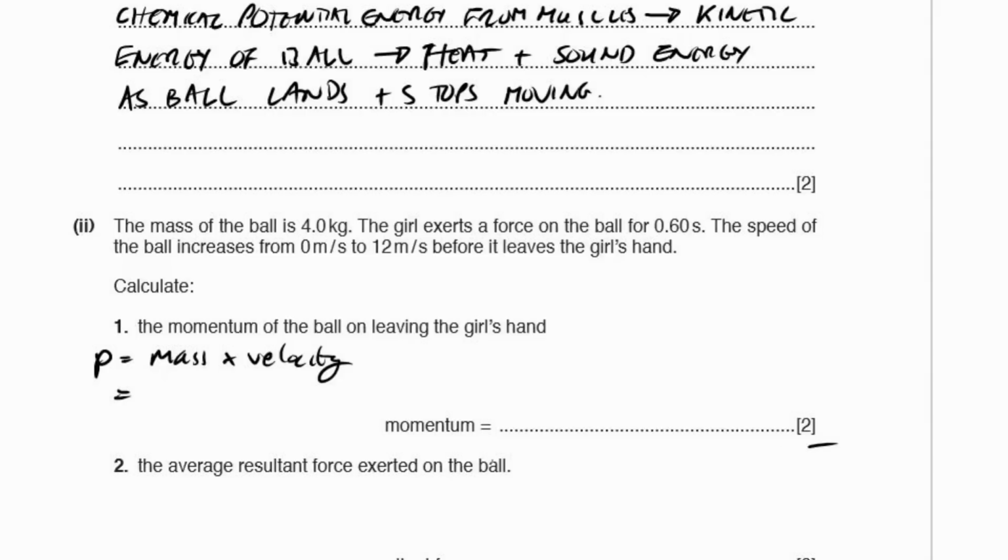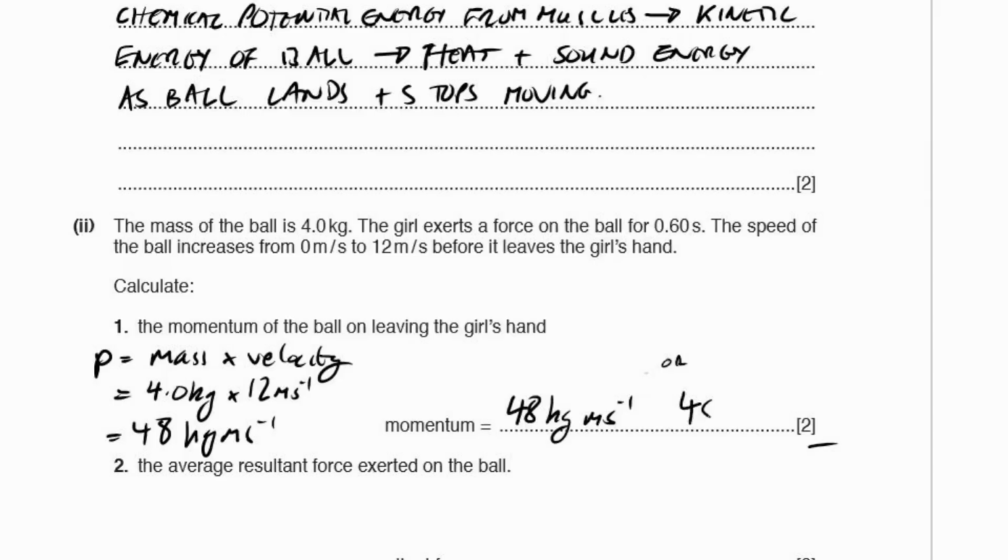It's 2 marks. I'm just going to write out the equation and write out the working out. Okay, so momentum is going to be mass times velocity. Mass is 4 kilograms and velocity is 12 meters per second. So it's 48 kilograms meters seconds negative 1, or 48 Newton seconds, which is another valid unit for momentum.